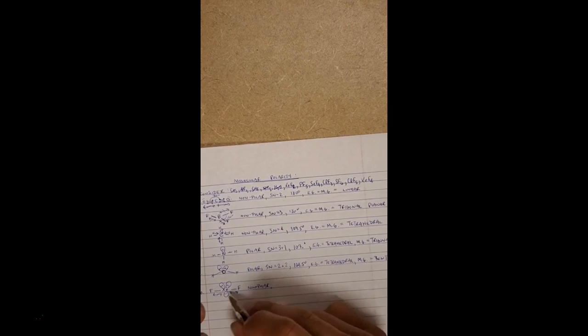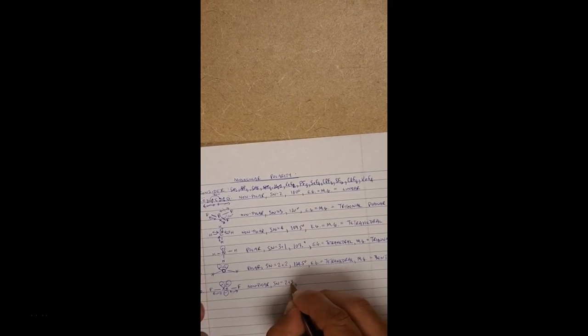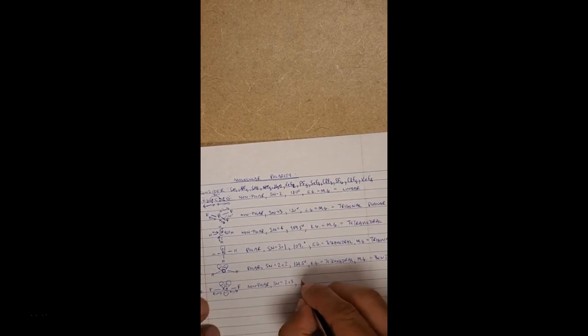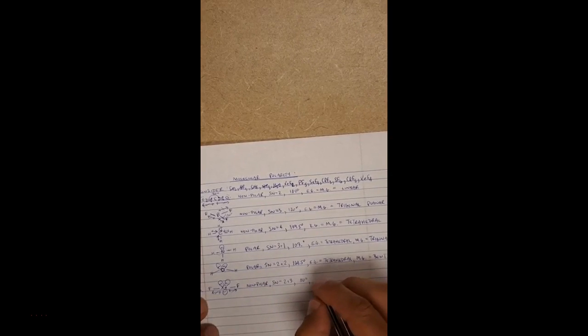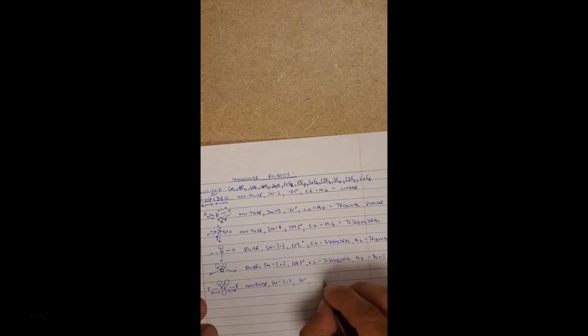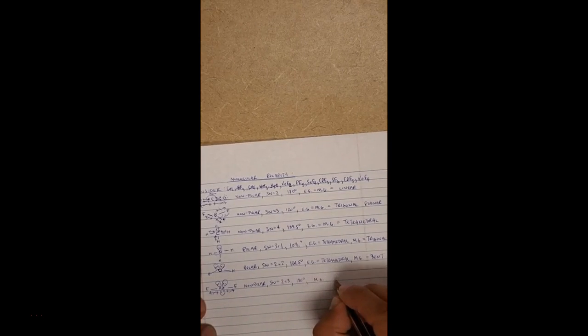So we have 1, 2, 3, 4, 5 electron groups. 2 of them are bonding, so that'll be 2 plus 3 lone pairs equals steric number of 5. And the angle between this bond is 180 degrees. Molecular geometry is going to be linear.